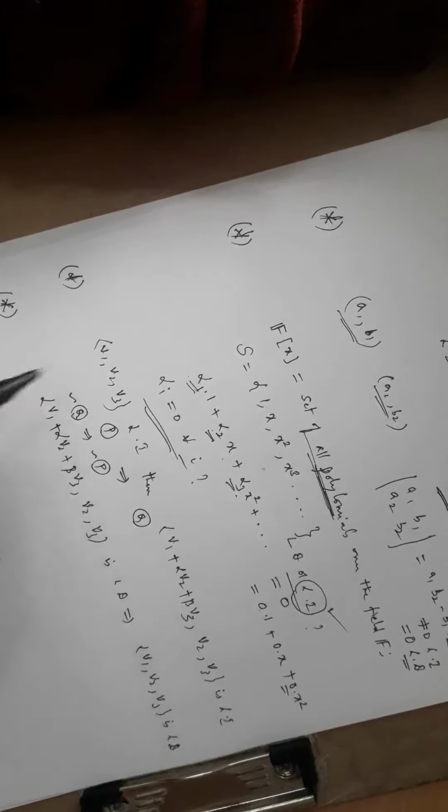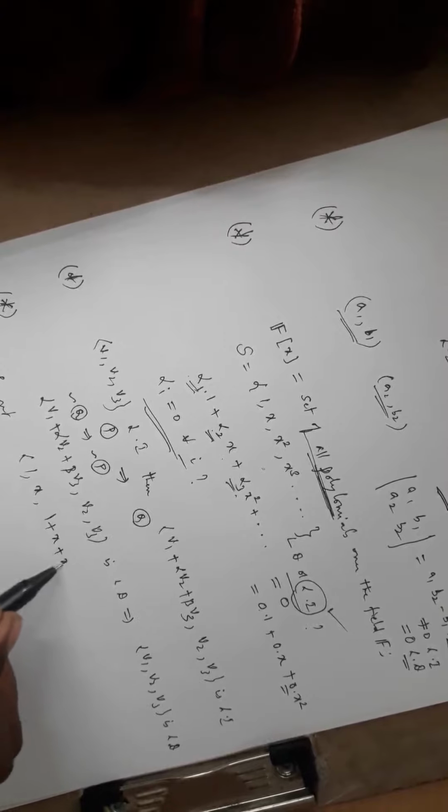Then the set 1, x, 1 plus x square, whether it is linearly independent or linearly dependent is the question. See, already I have 1 here, x is there. But here I have one more term, that is x square. So because of this extra term x square added to 1 and x, it is linearly independent.